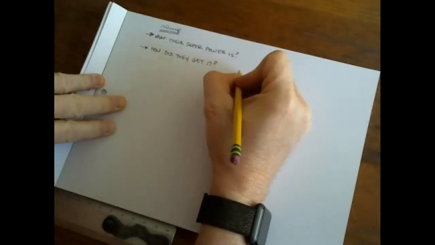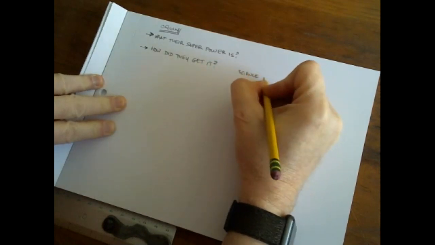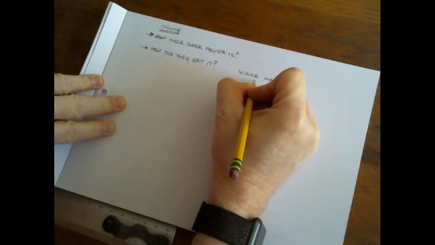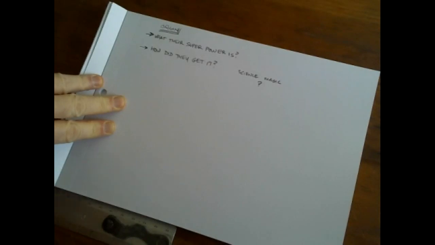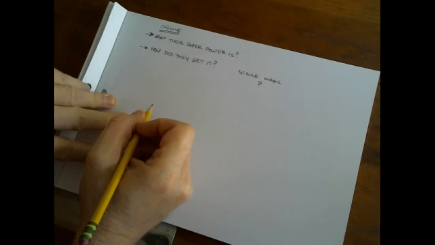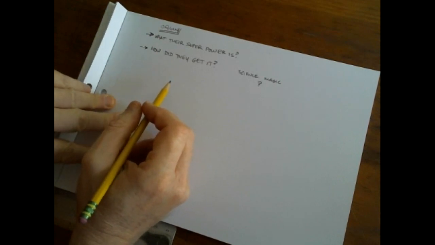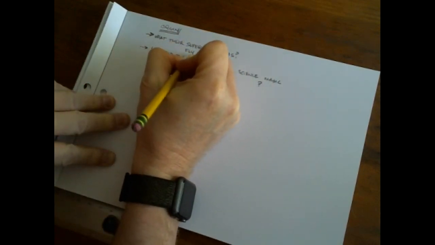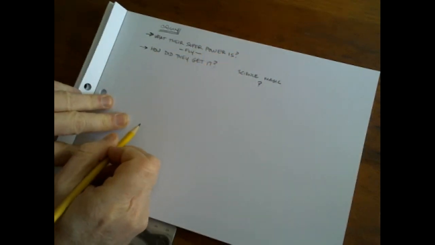Now, they could have gotten it through science. They could have gotten it through magic, or something else, something mysterious. So I'm going to look at my character right now as he can fly. That's all he can do. So their superpower is they can fly. Now, if they can fly, what could have happened?